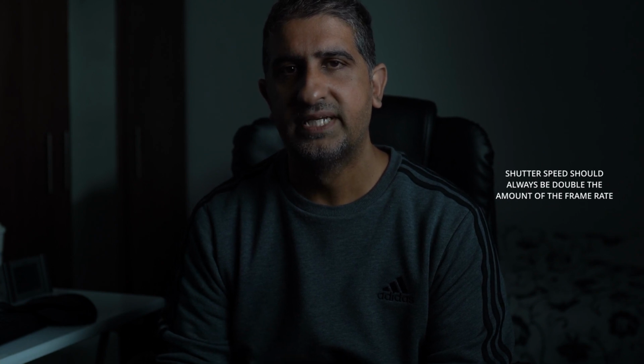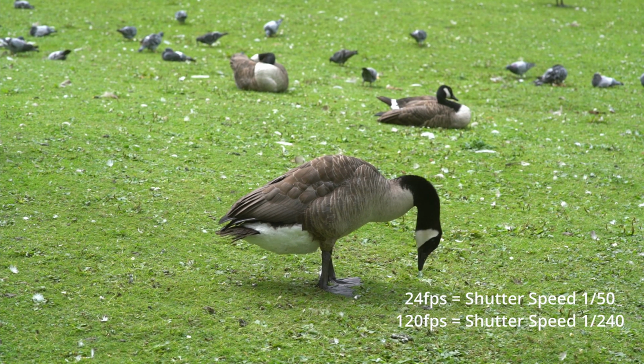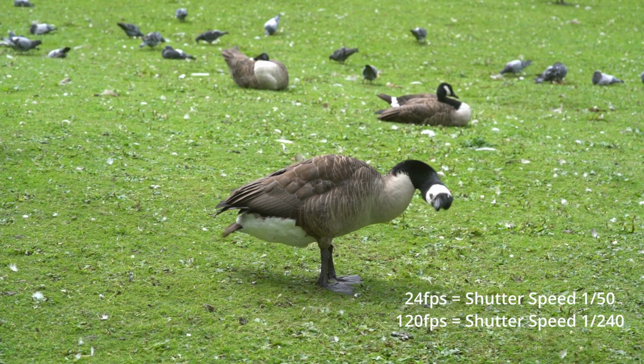The next thing we want to talk about here is our shutter speed. With the shutter speed, there is a rule of thumb: depending on what frame rate you're shooting at, your shutter speed should be double that amount. Let me give you an example. If you're shooting at 24 frames per second, your shutter speed should be double that, so 50. If you're shooting at, let's say, 120 frames per second, your shutter speed should be double that amount, so 250 in this case, or 240, close to that mark. So always remember to do this because it does make a difference.